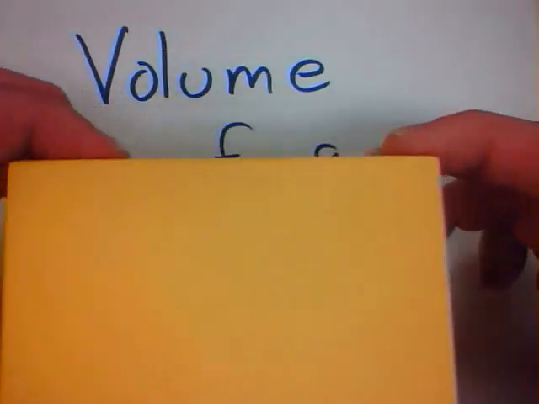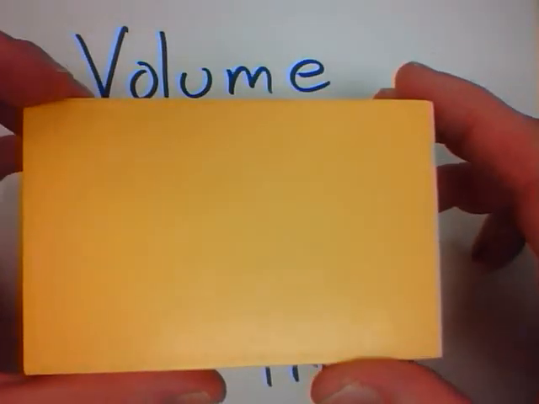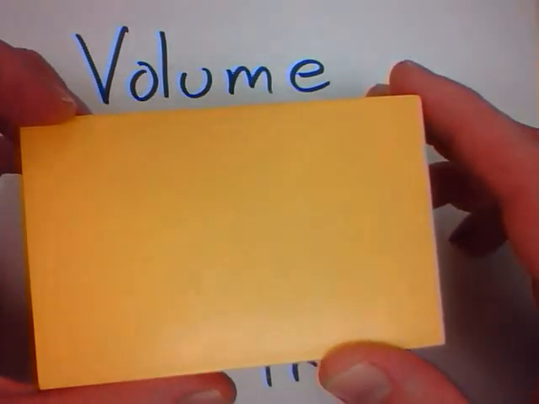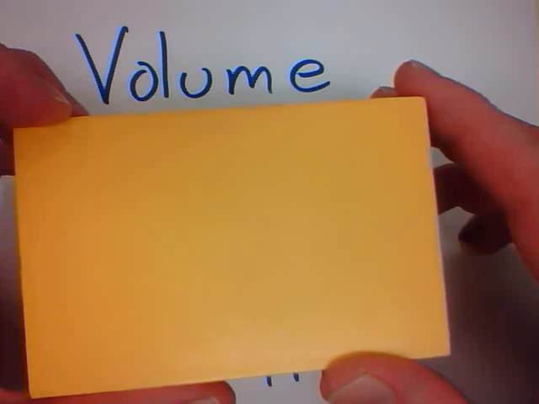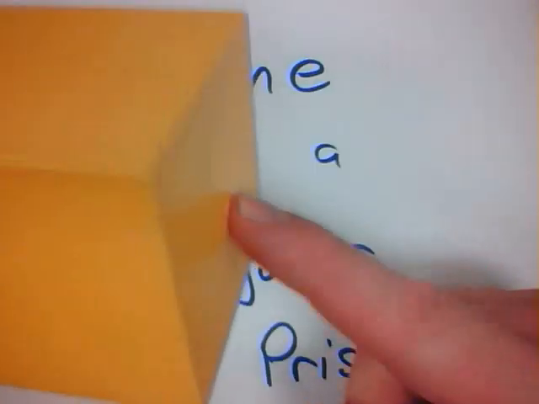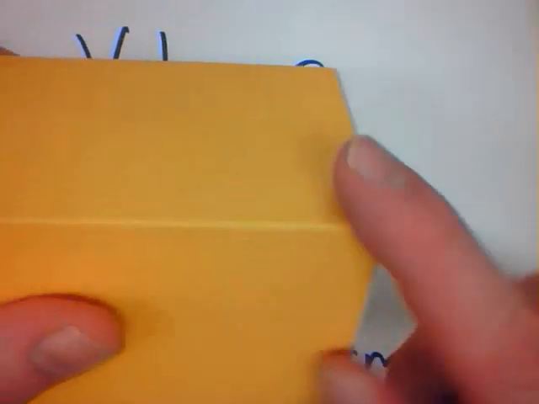Now, how in the world do we find its volume? All volume formulas have a fairly easy way of remembering the formula. So keep this in mind: the area of the base times its height. The area of the base times its height is the volume of this object. Now, what does that mean?